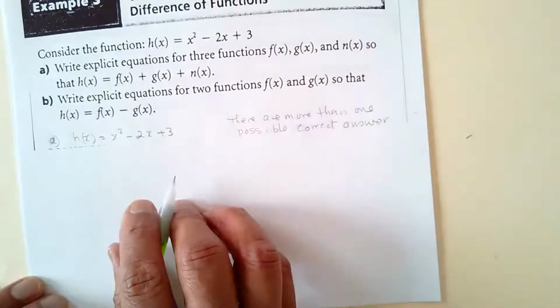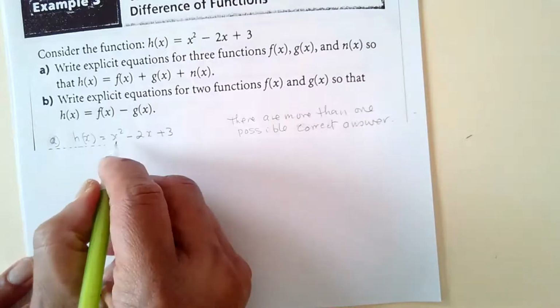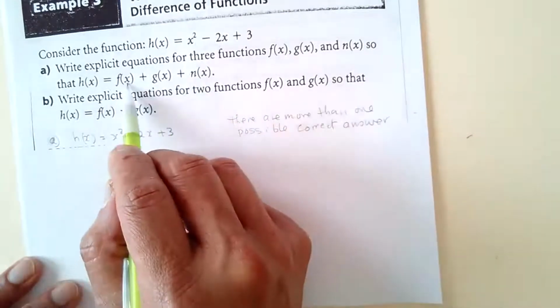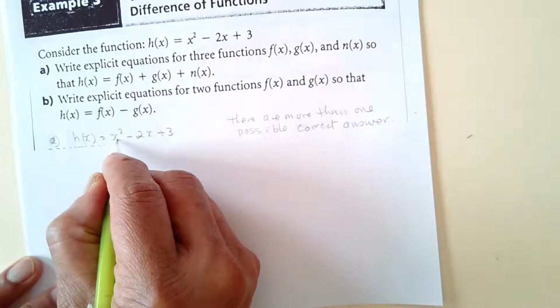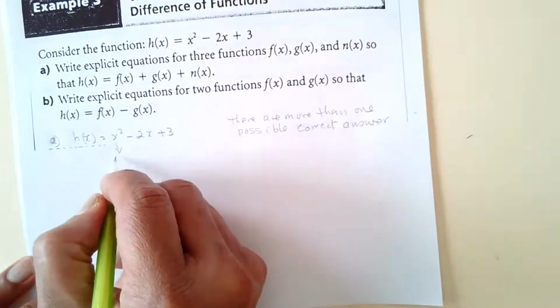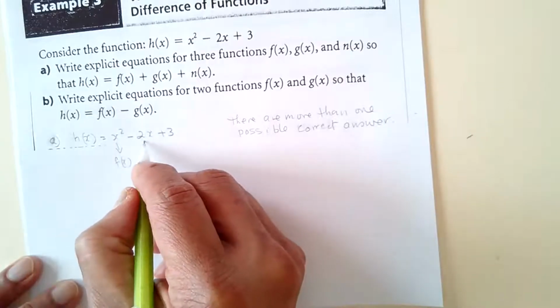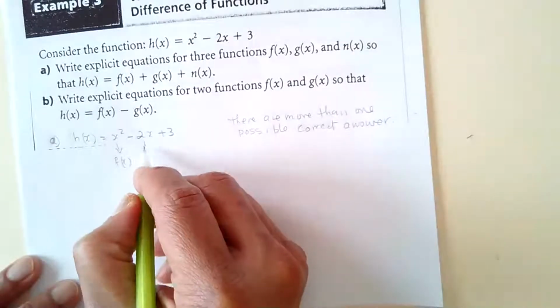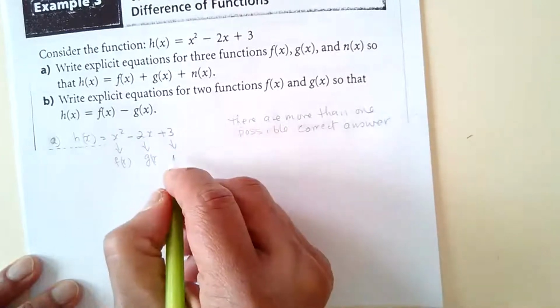So one possible sum would be, now here what we have, we want f of x plus g of x. So if we make this f of x, and we can also make this g of x, and this would be n of x.